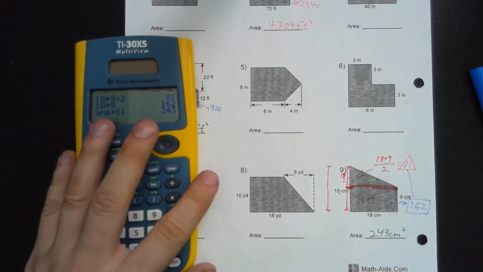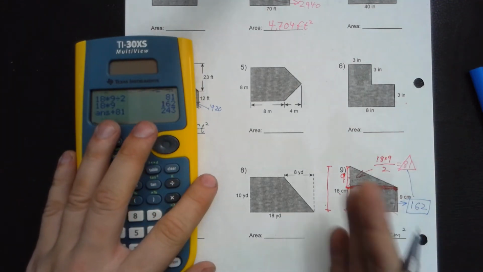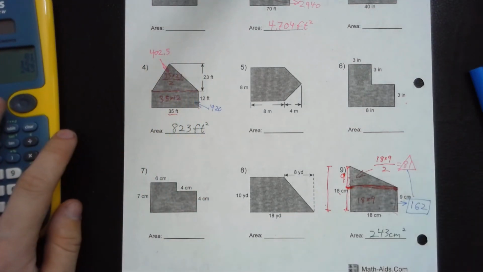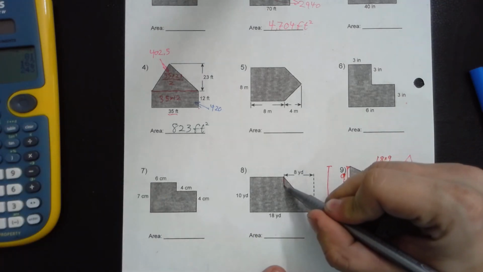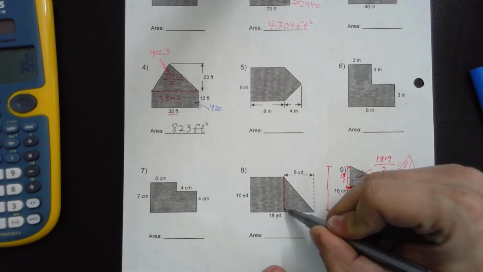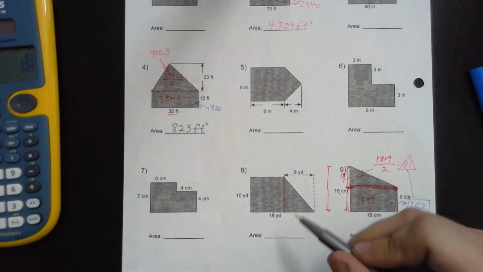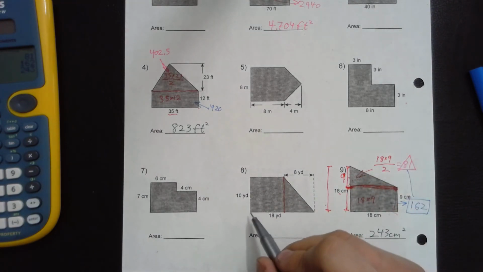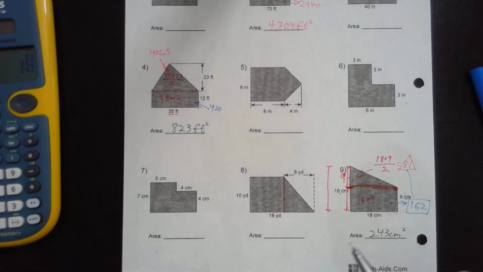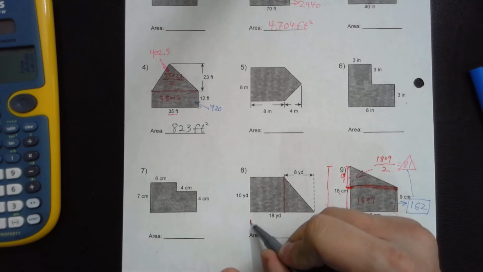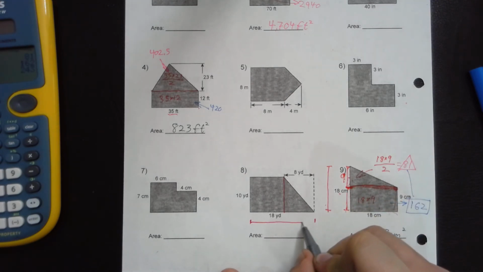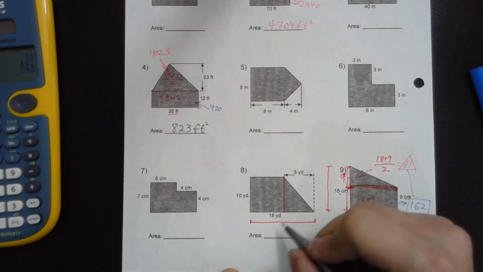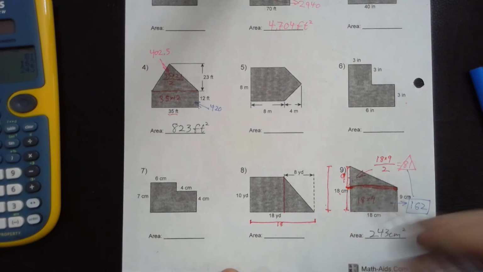Number 8 will be solved exactly the same way as number 9. It's just turned sideways. All you do is you draw your cut line. I'm going to draw it here, separating my rectangle and triangle. Much better line that time. For my rectangle, we can see it tells me the width of the entire line, but not just the rectangle part. That 18 goes all the way across for this red line. This red line is 18.